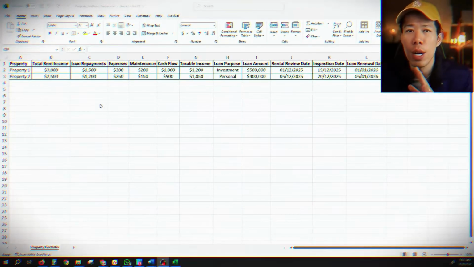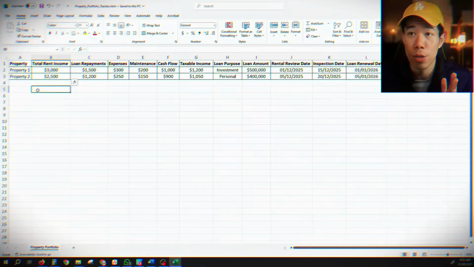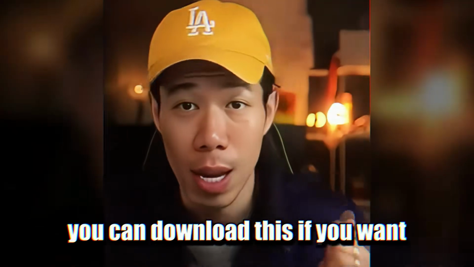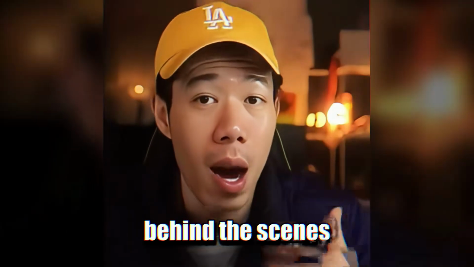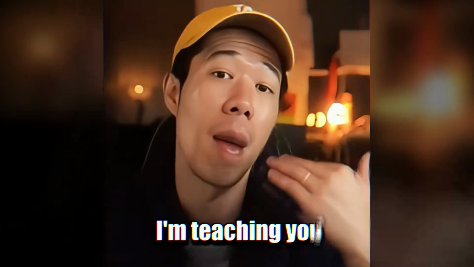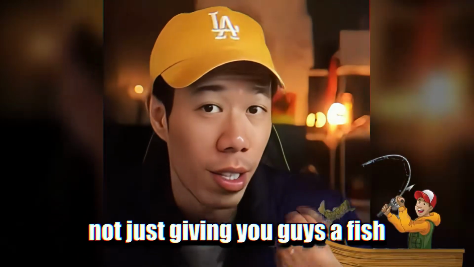So over here, guys, we have column A. You might open a blank Excel spreadsheet, but the reason I'm showing you the full setup spreadsheet, and by the way, you can download this if you want, is that I'm trying to show you behind the scenes of how to do it so you can customize your own spreadsheet. Remember, guys, I'm teaching you to fish, not just giving you a fish.